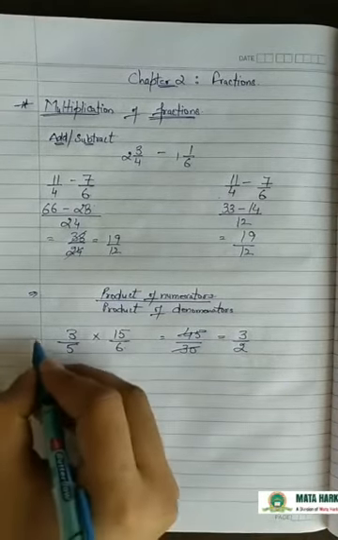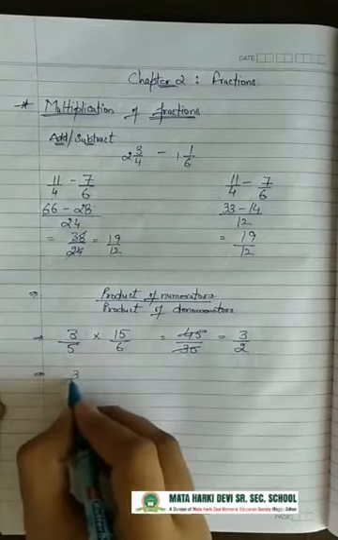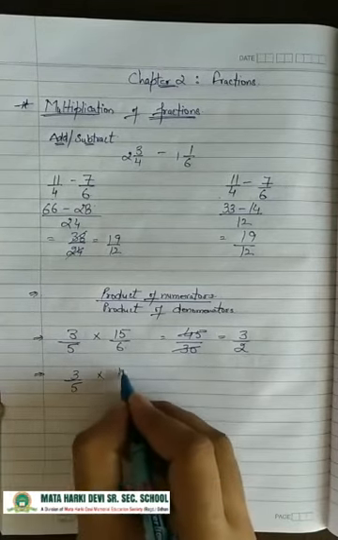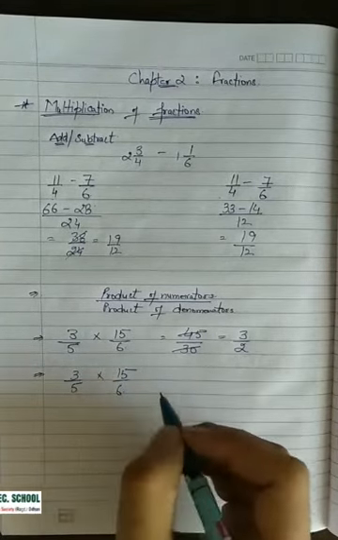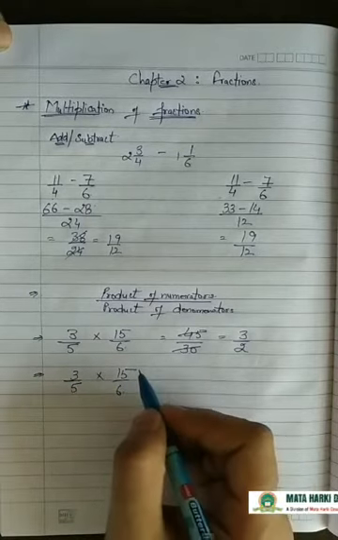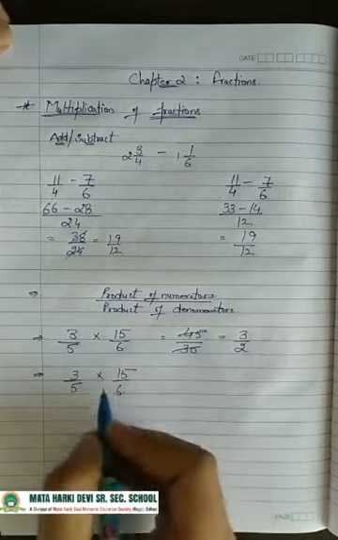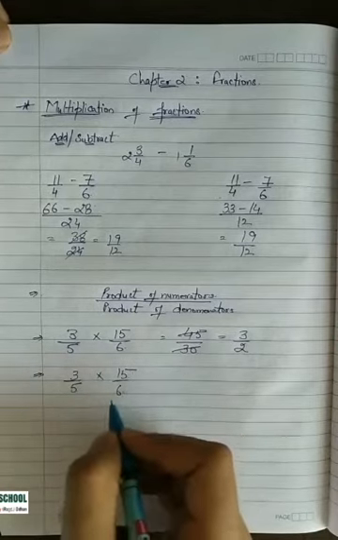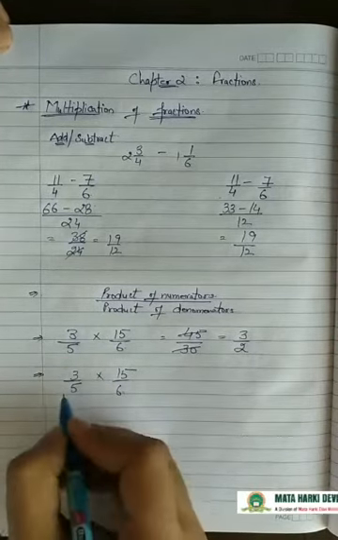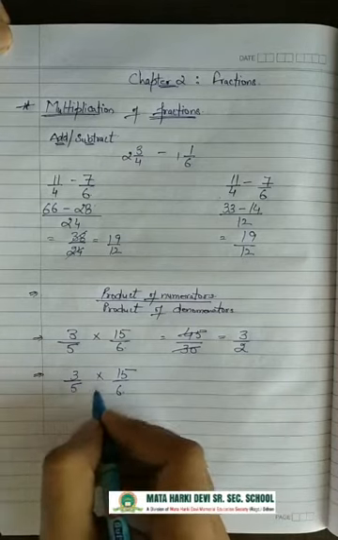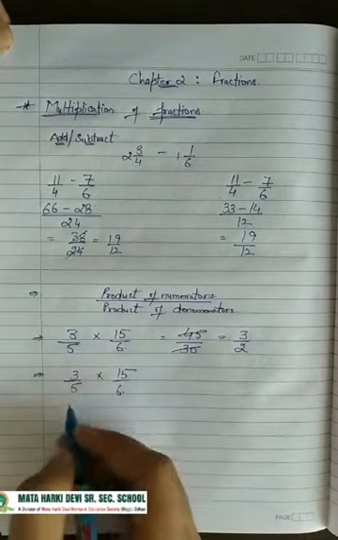Okay, let us do it again. 3 by 5 into 15 by 6. But always remember, the cutting is only possible if you take a numerator and a denominator. You cannot cut a numerator with a numerator or denominator with a denominator. So the cutting between 5 and 15 is possible. How can I cut this?